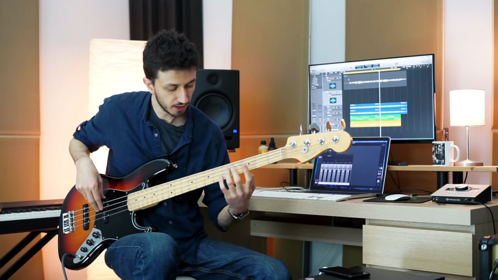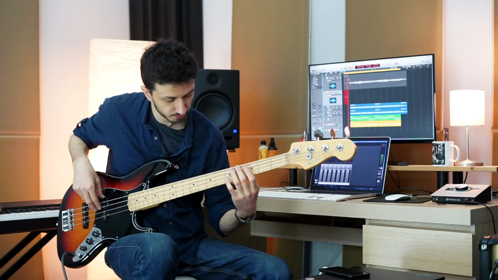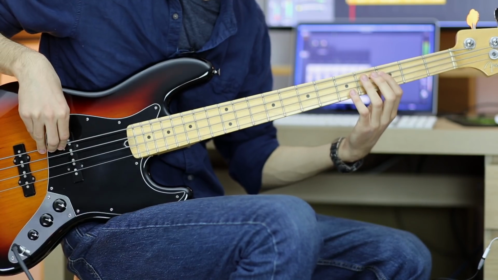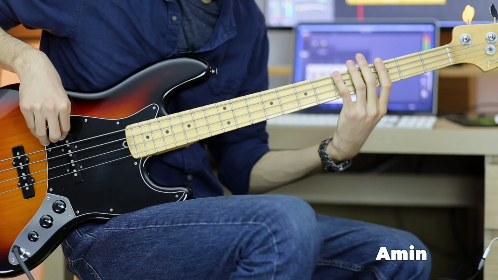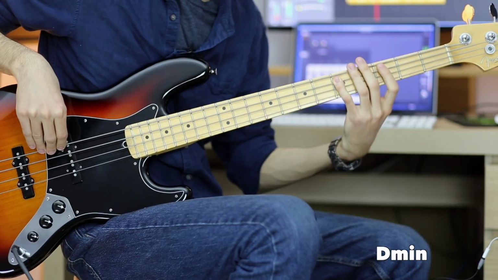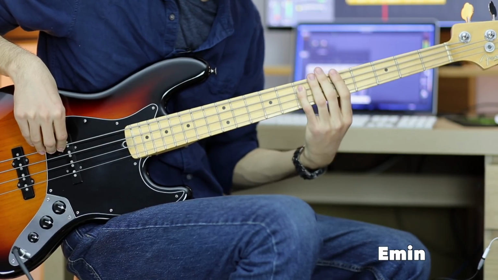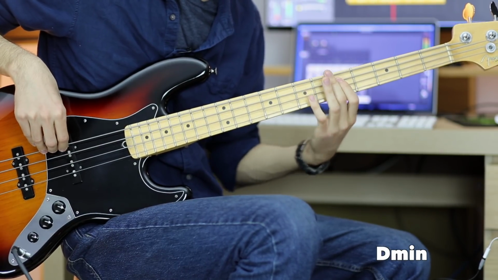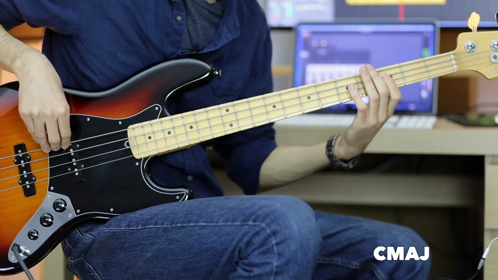I have a backing track to practice now. Let's have a look at the chord progression first. C major, A minor, D minor, B minor, D minor, back to the C major.